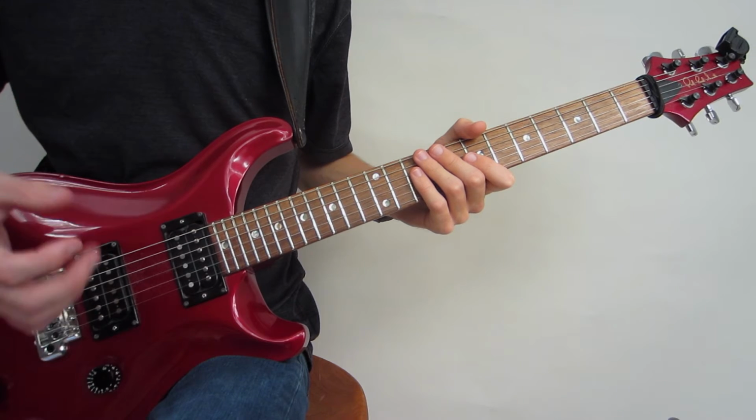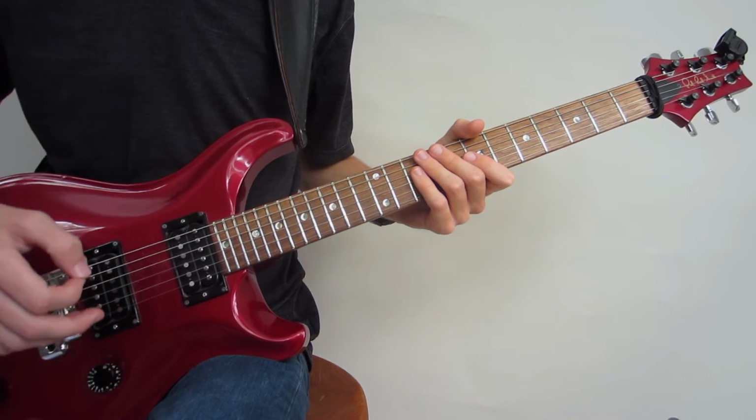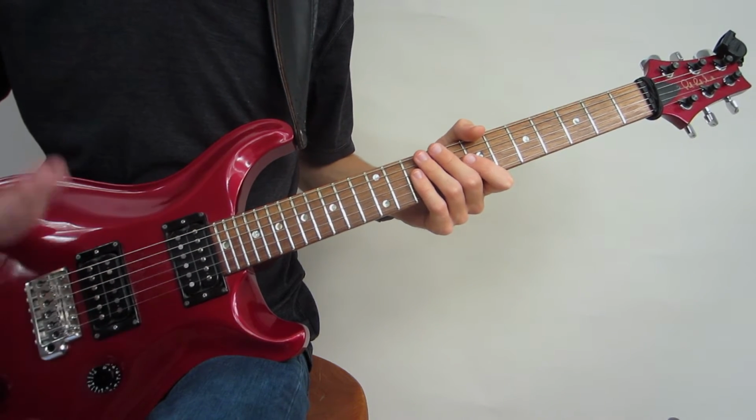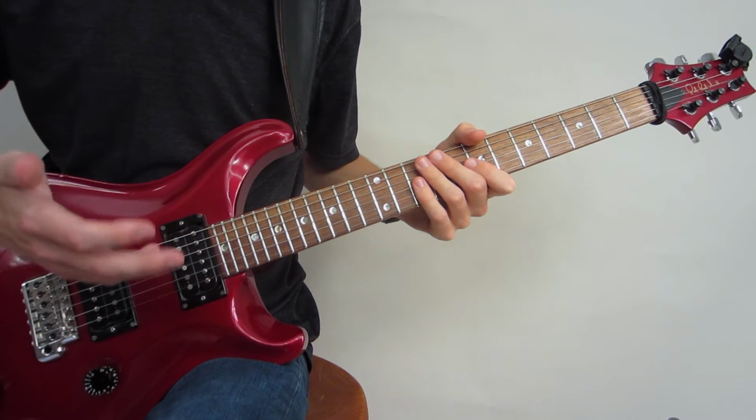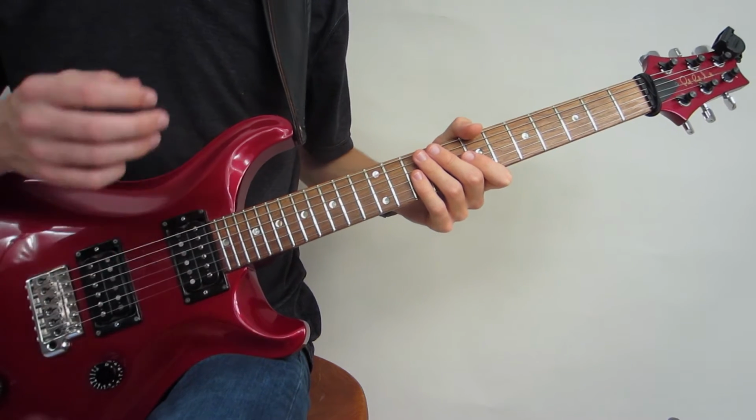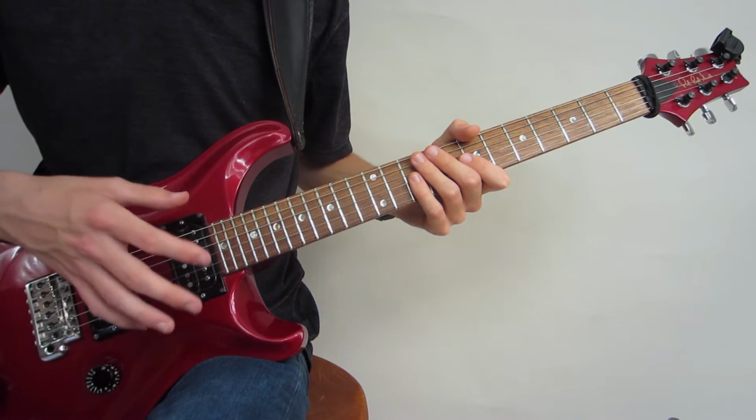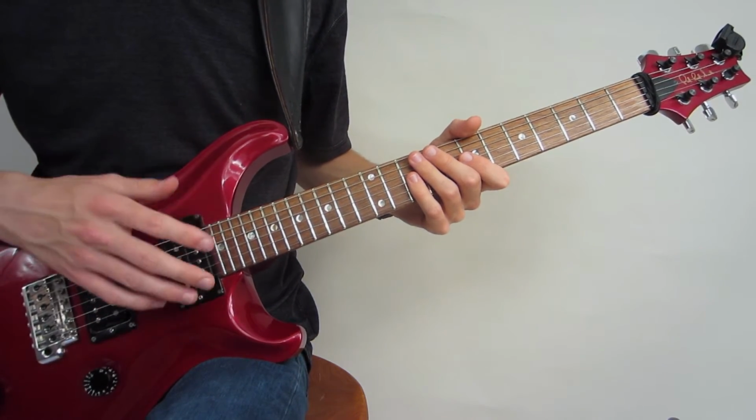As I mentioned before, we're going to start working on something called the CAGED system, which uses the major open shapes that we've learned so far, C, A, G, E, and D. And the way we're going to build our scales and arpeggios off these shapes is where within each of those particular shapes the root of the chord lies.